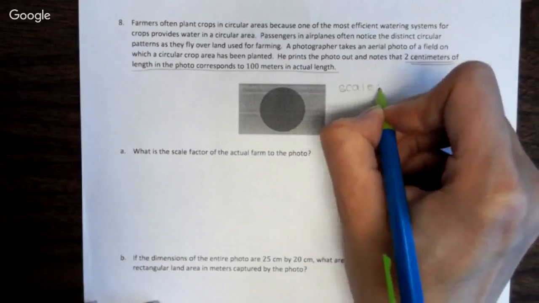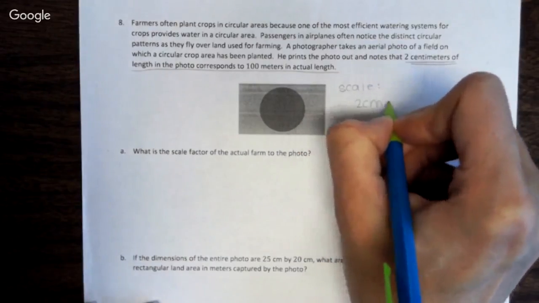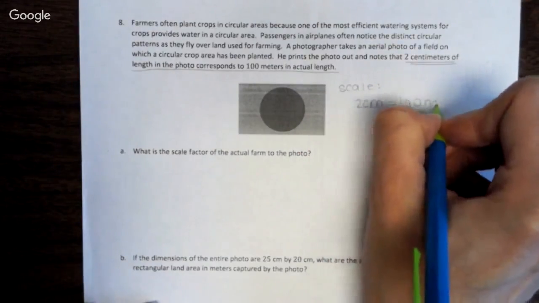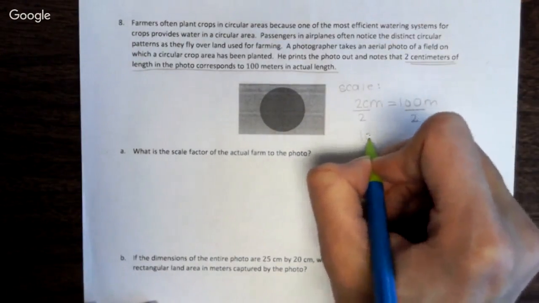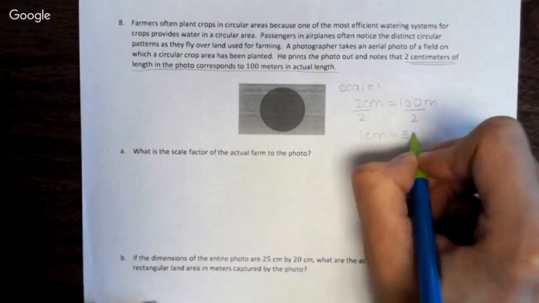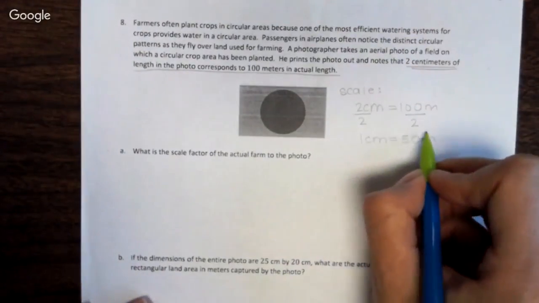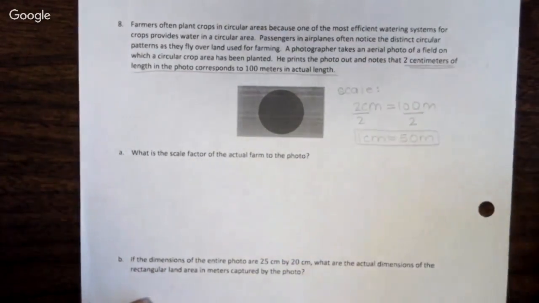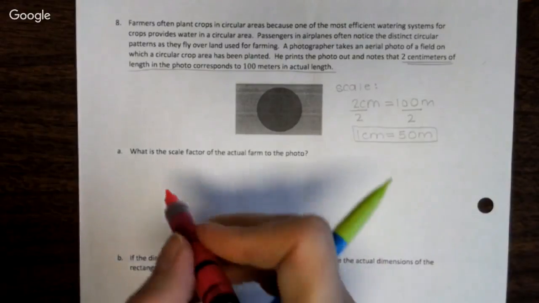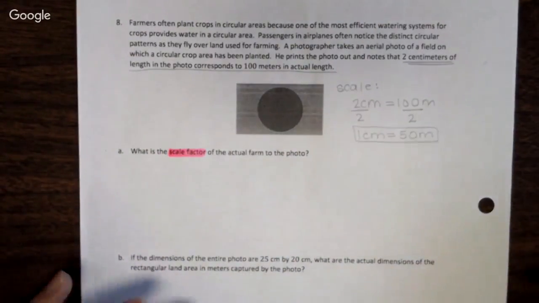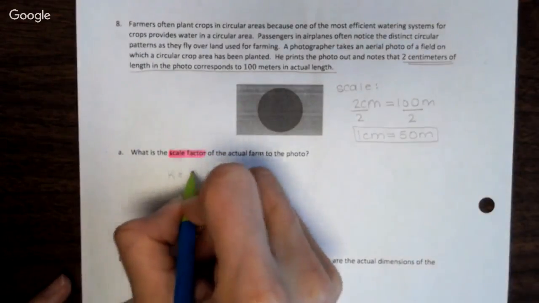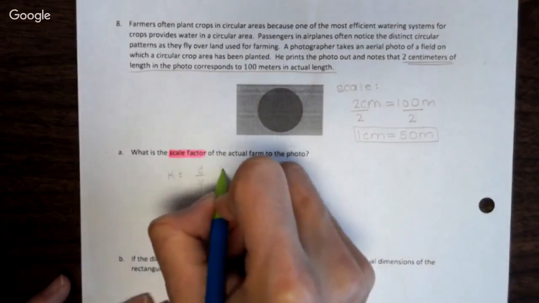Let's write that down. 2 centimeters is equal to 100 meters. Now we want to simplify that by dividing both sides by 2. So 1 centimeter is 50 meters. That's our scale. So question A says, what is the scale factor of the actual farm? Scale factor is unit rate, so we're going to do K equals Y over X.